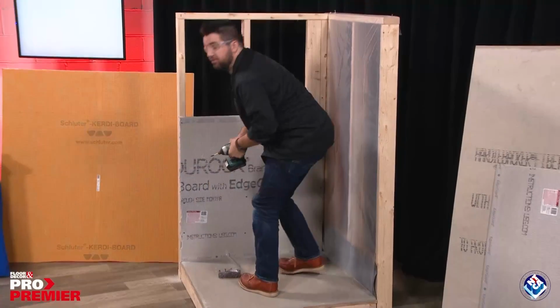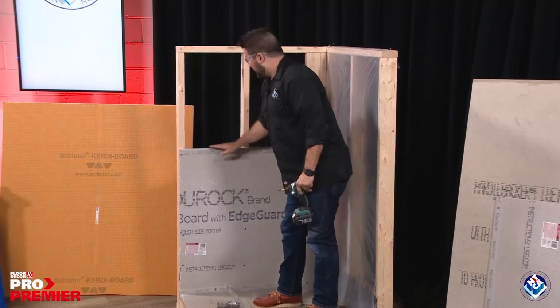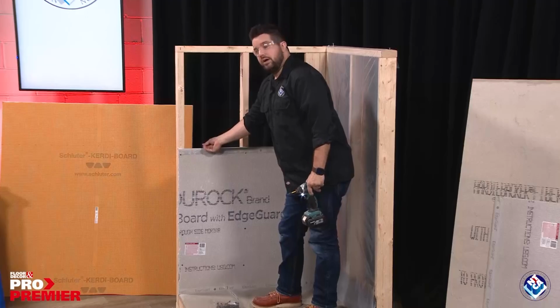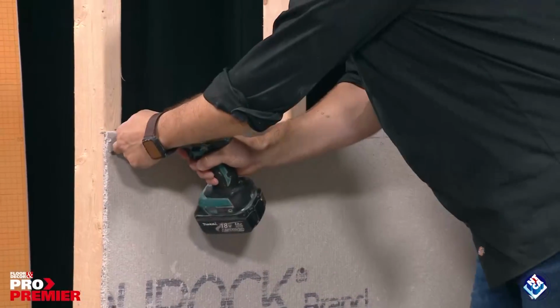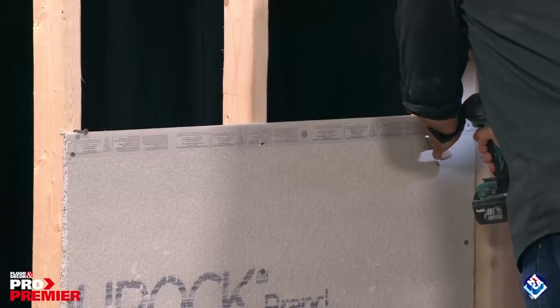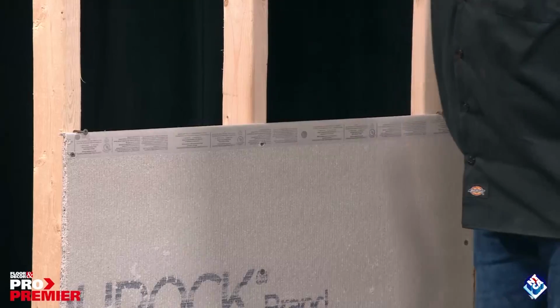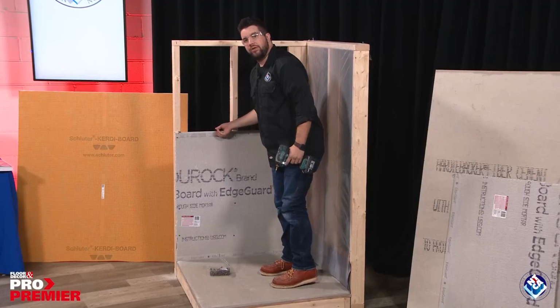Now we also, if we were to look at that detail with a cement board, we need a gap right here in between our boards. So a good way to do that is we can just temporarily put a screw right here, another screw on the other side. And so before we put our next sheet up, that's going to hold us approximately an 1/8 inch with that gap right there.